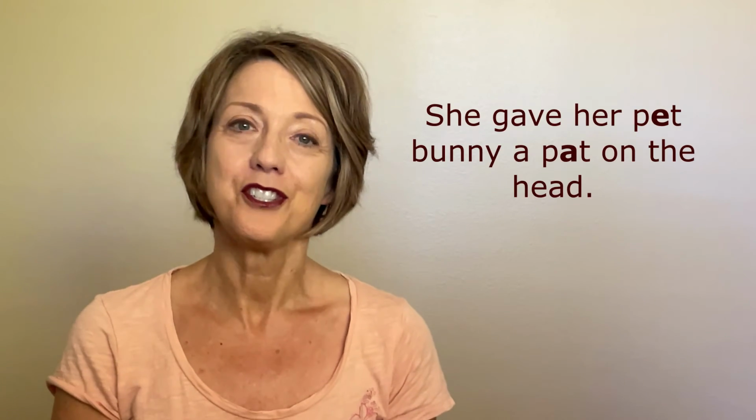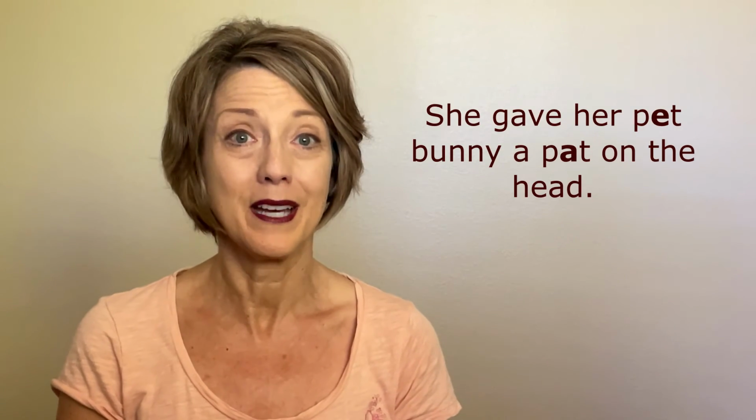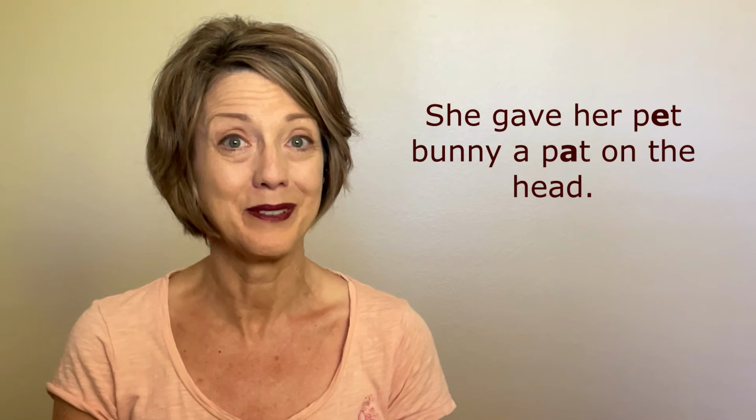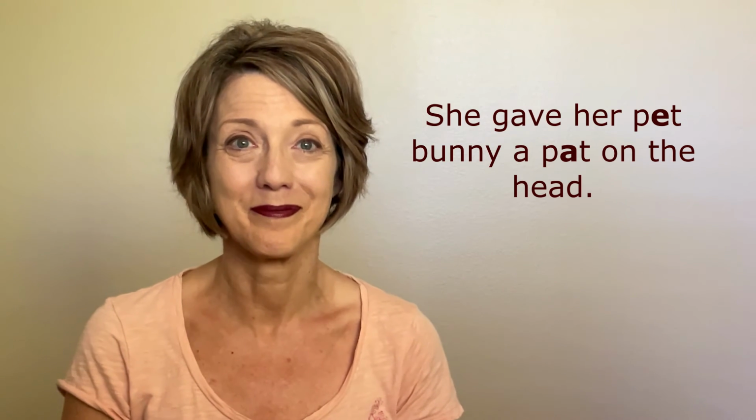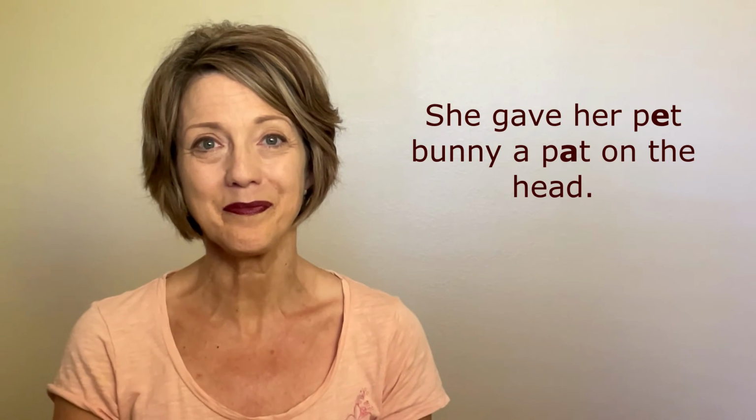With regard to comfort, this is a bad bed. She gave her pet bunny a pat on the head. He tried on 10 tan shirts at the store today.